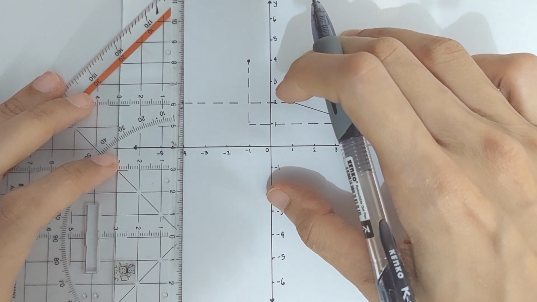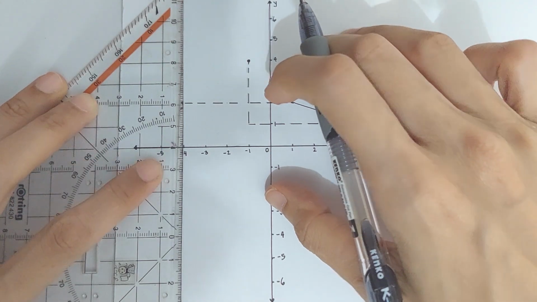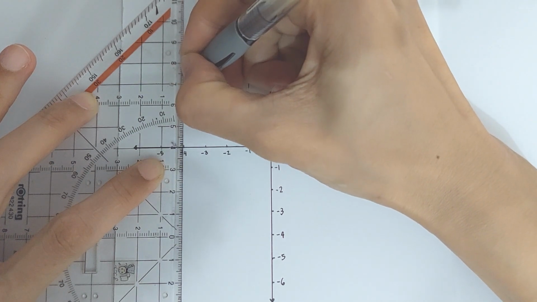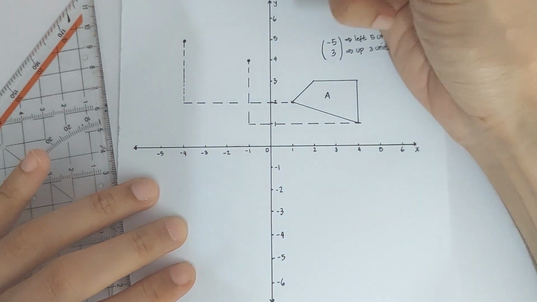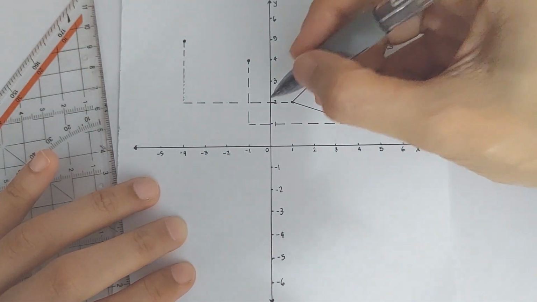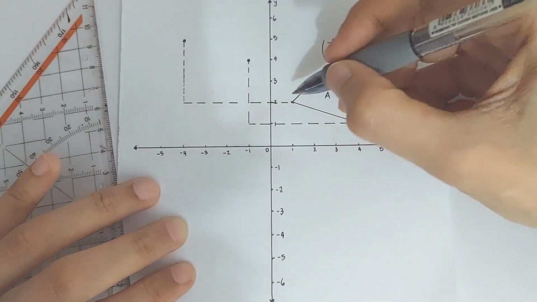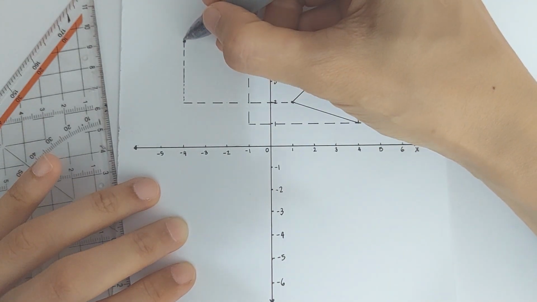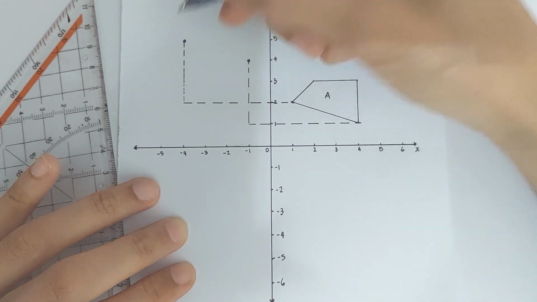Here. Three units up. So over here. So 5, right? And then 3 units. Okay. So this is the vertex of object A, and this one is the image of that vertex.